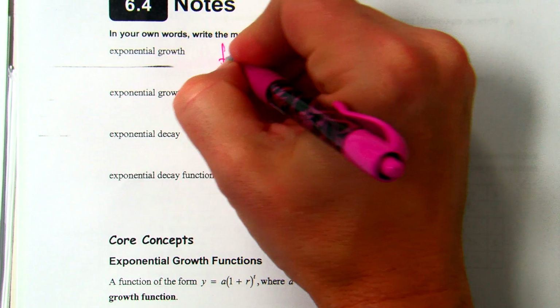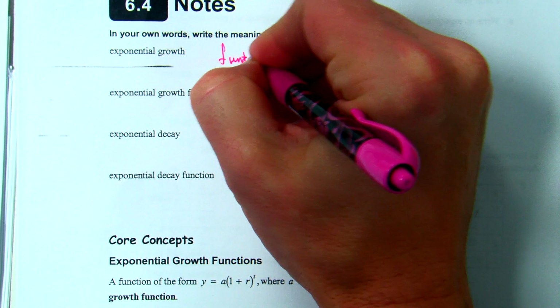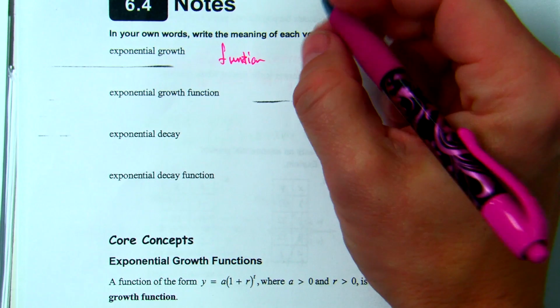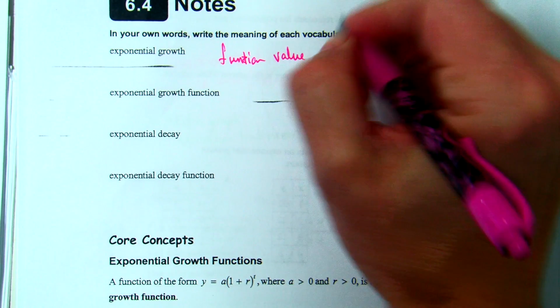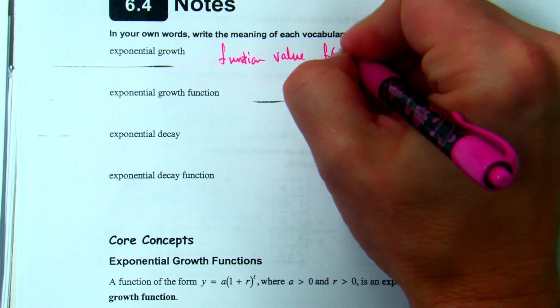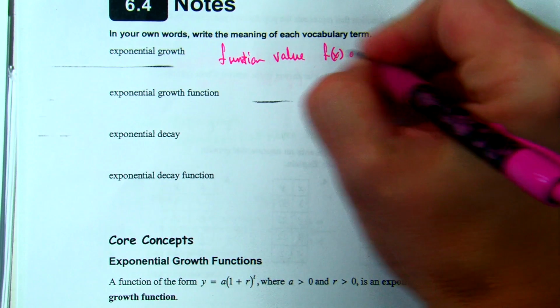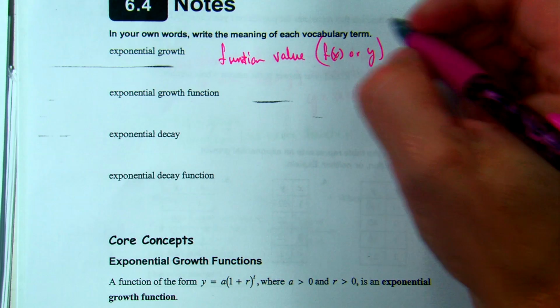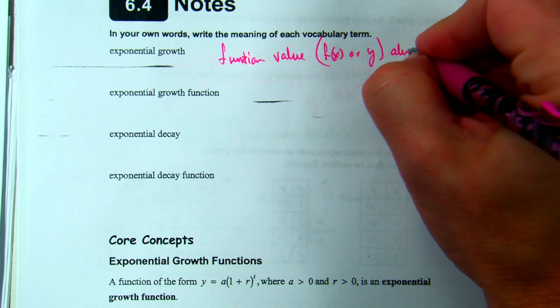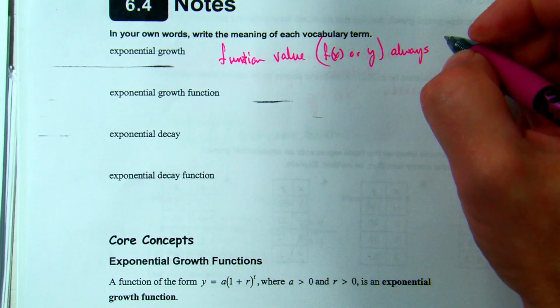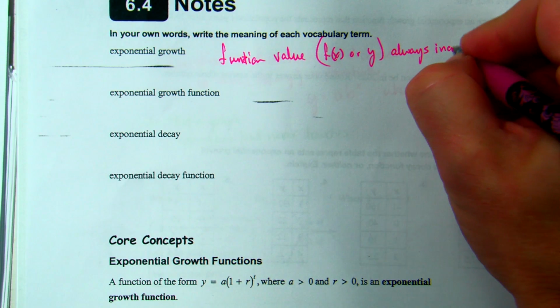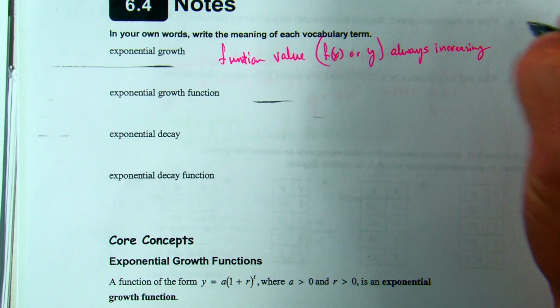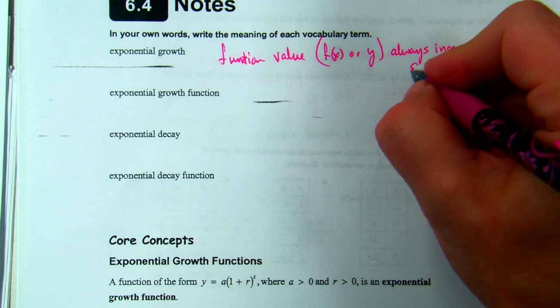So an exponential function that is an exponential growth is going to be a function value, we'll say f of x or y, okay, that is always increasing exponentially.